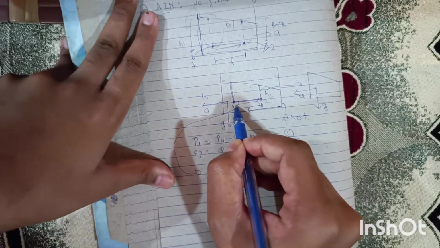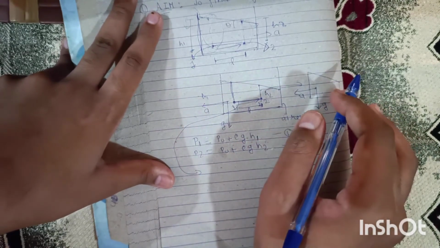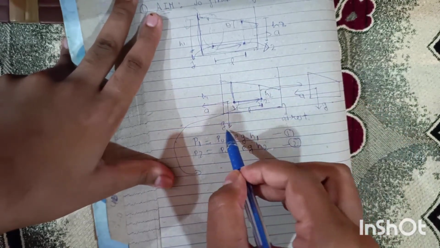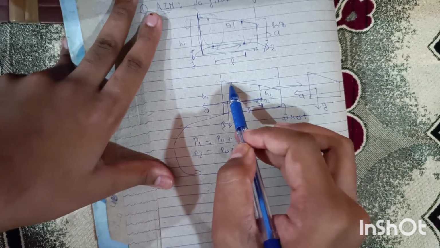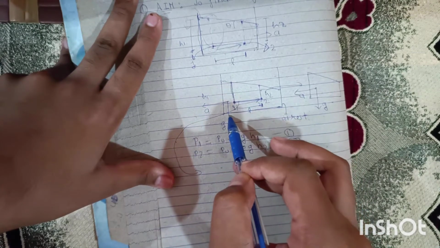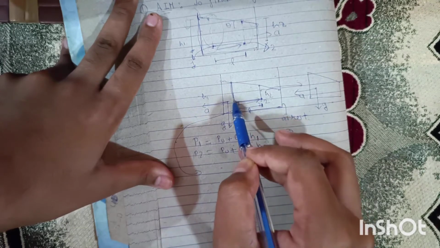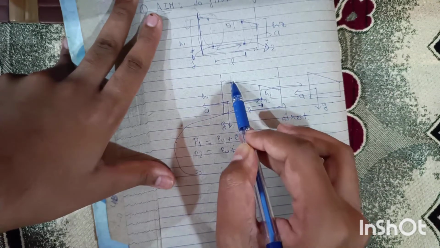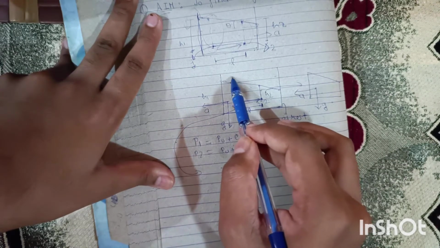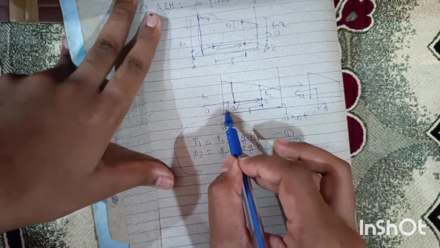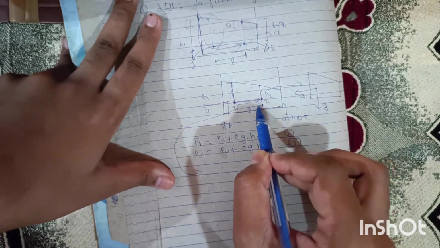So along the direction of acceleration, the pressure increases. Same with the acceleration due to gravity. We have already seen that along the direction of gravity, acceleration due to gravity, pressure increases. The pressure is more at this point as compared to this point. Similarly, the pressure at point P1 will be more than P2.